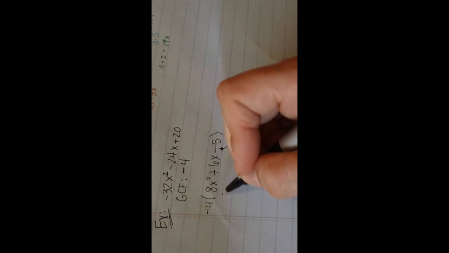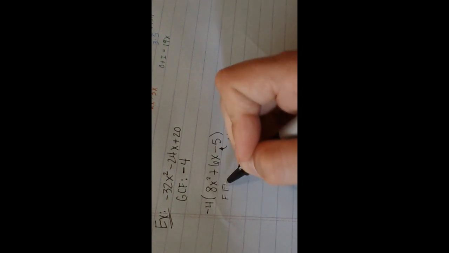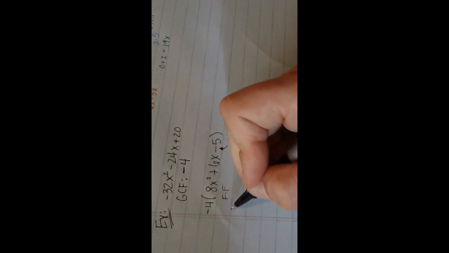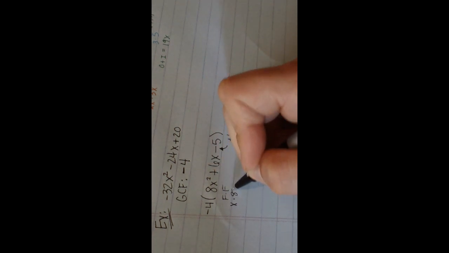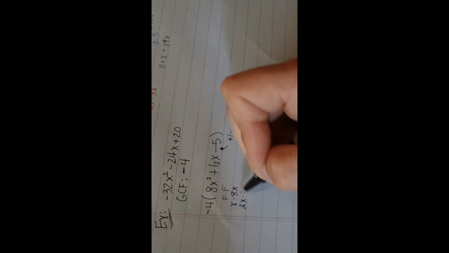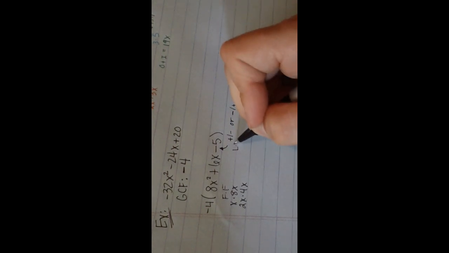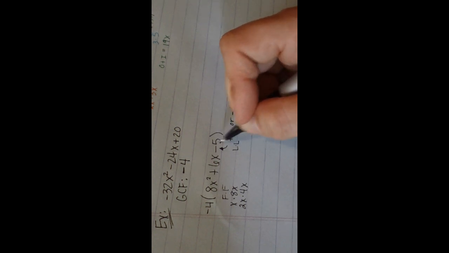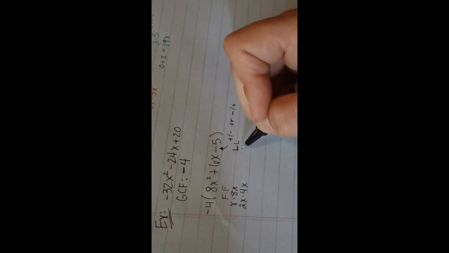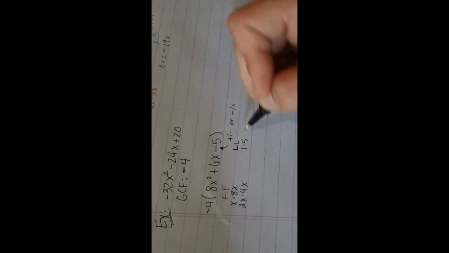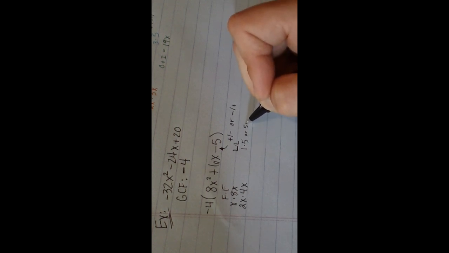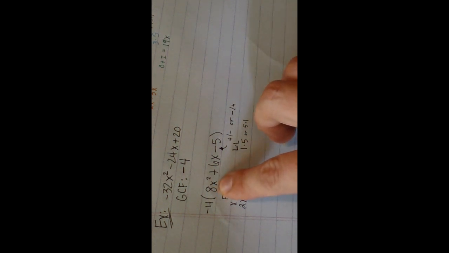And then my first times first has to be 8x squared, so that's either going to be x and 8x or 2x and 4x. And then my last times last, it's nice when that's a prime number because the only possibility is 1 and 5. Of course, we could switch that and make it 5 and 1. You want to remember to always check both orders when your leading coefficient is not a 1.